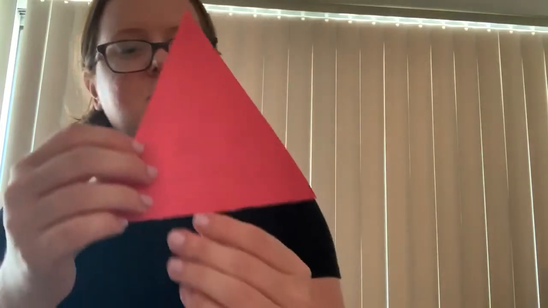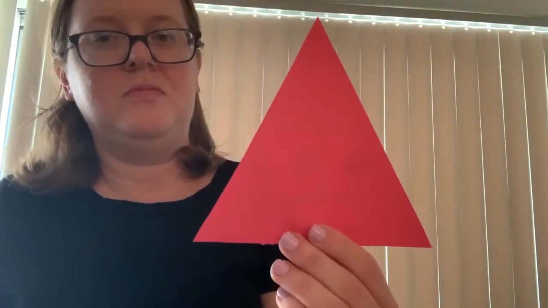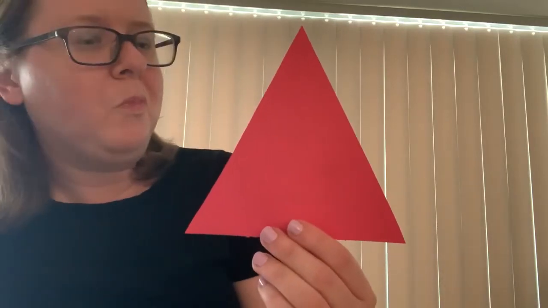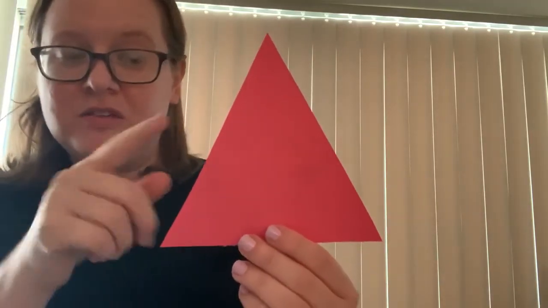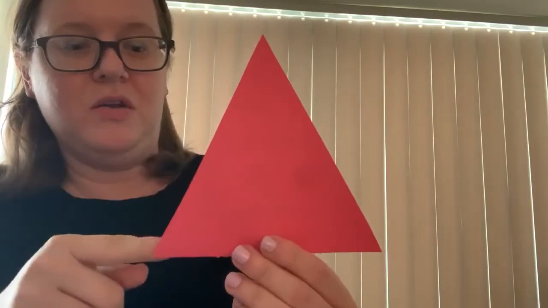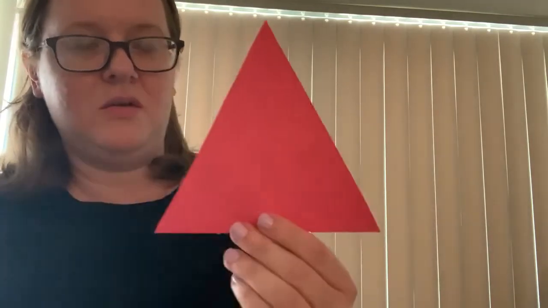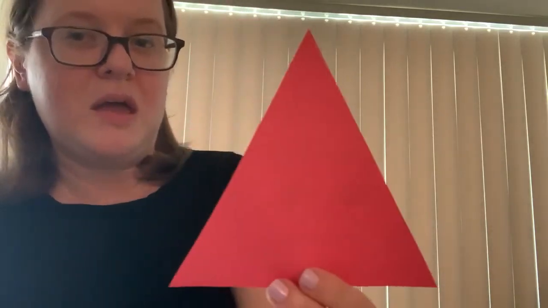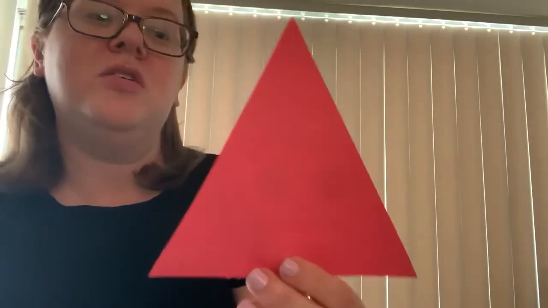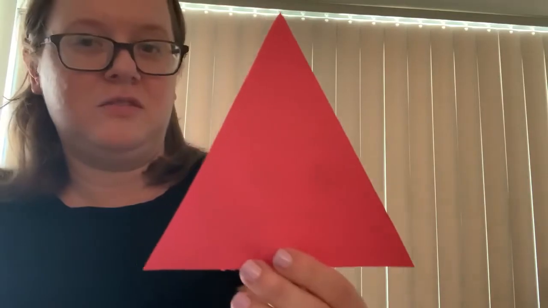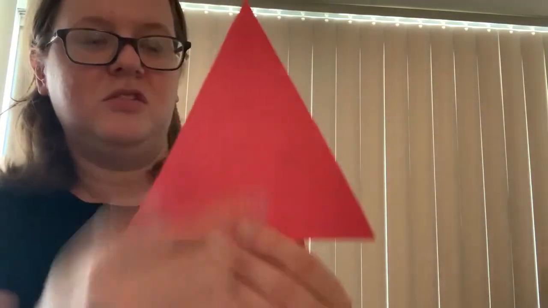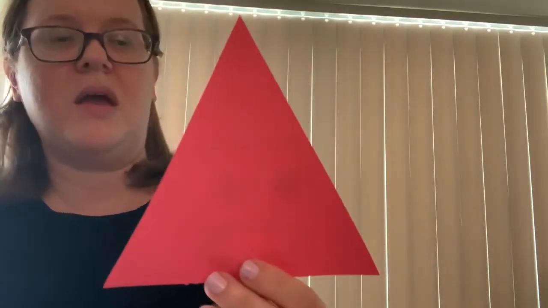Okay, let's look at another shape. Do you remember what shape this is? Yeah, it's a triangle. How do you know? Yeah, let's count the sides to see. 1, 2, 3. How many sides? 3. So all triangles, no matter how they look, have 3 sides. So as long as a shape has 3 sides, like this, it's a triangle.